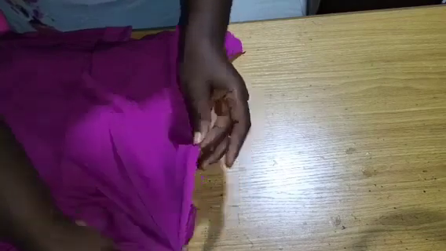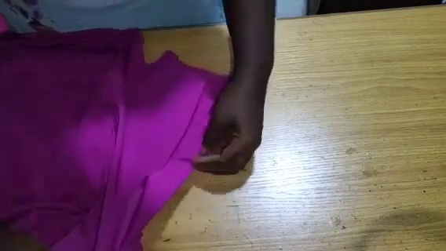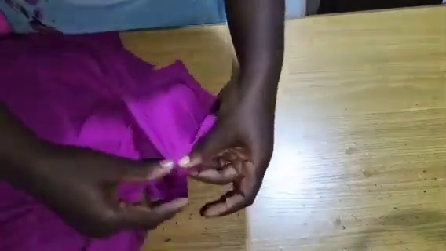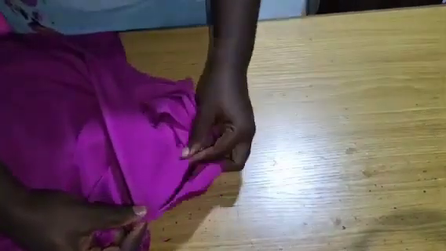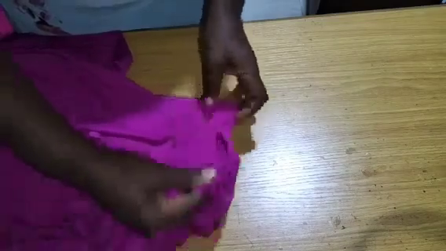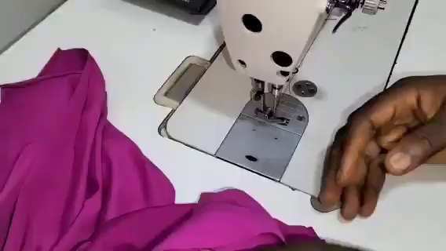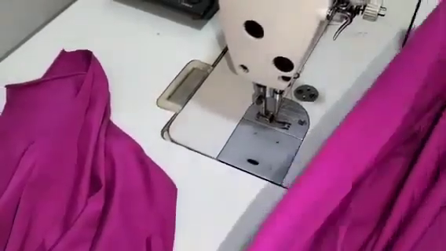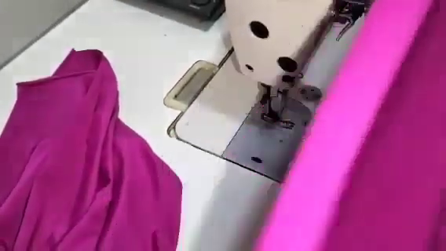So I'll go over to the machine now. I'm going to sew the shoulder seam line. I'll also match my neckline, okay, to the shoulder seam line. So I'll stitch right now. Then this is the armhole, as you can see. So I'll now go ahead and stitch the sides. Let me do that.